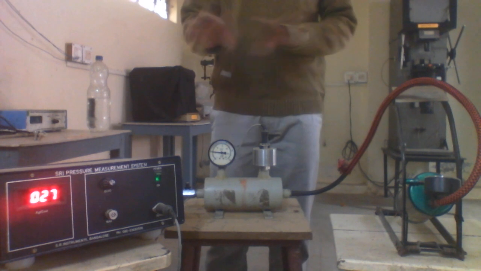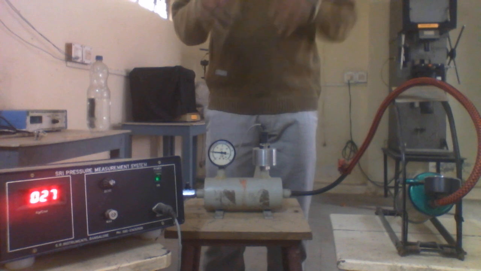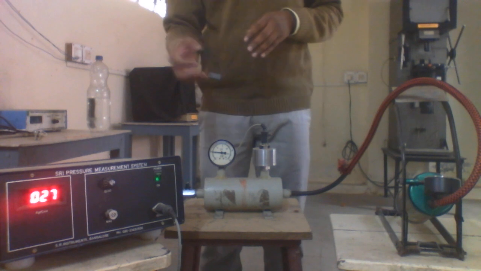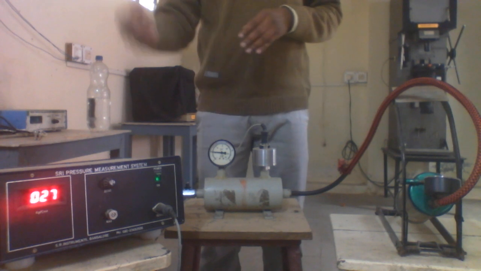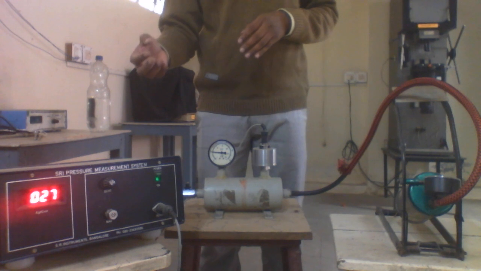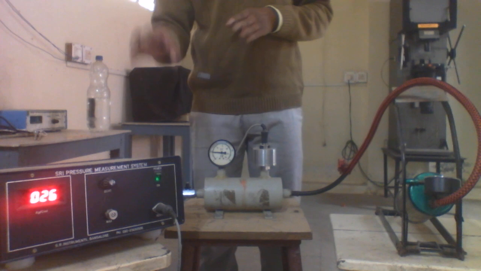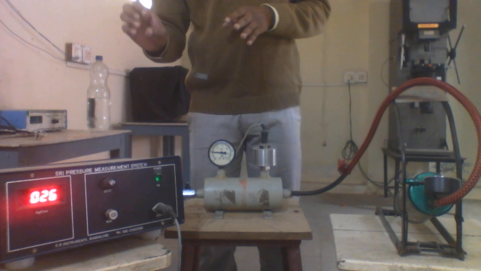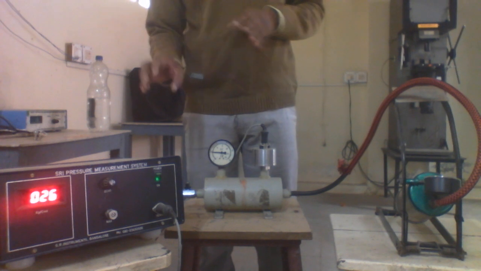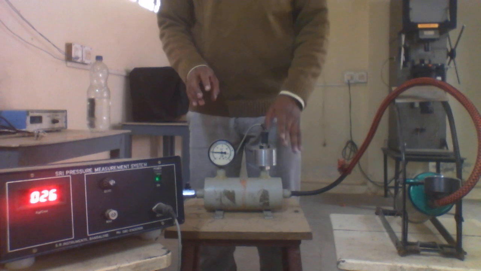So the error may be there, and how much error there is, we will calculate through the experimentation. In this way we perform the measurement of pressure using the pressure load cell.